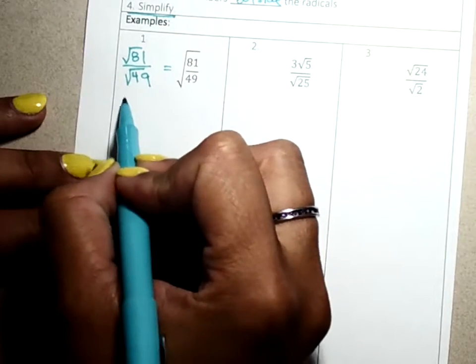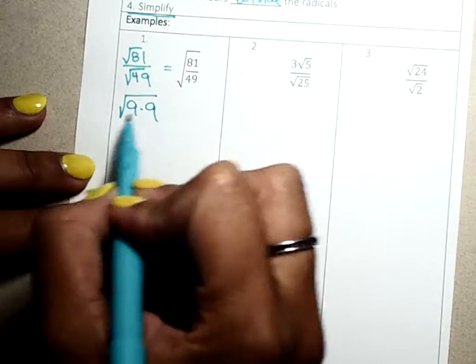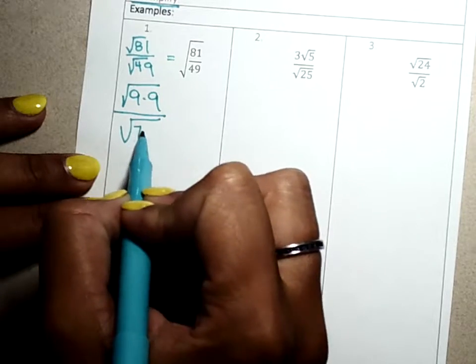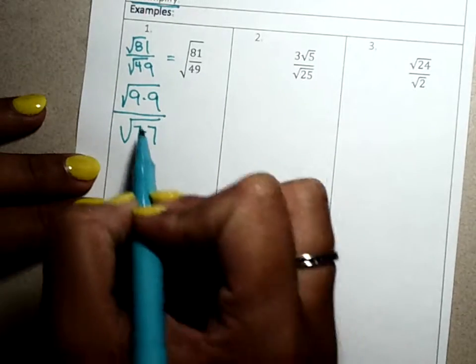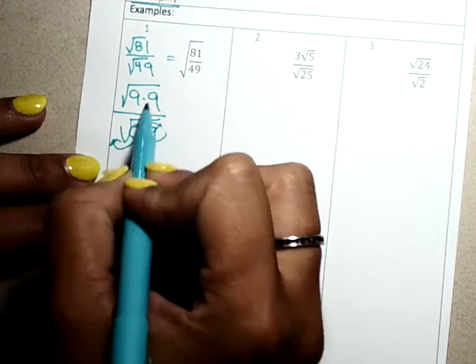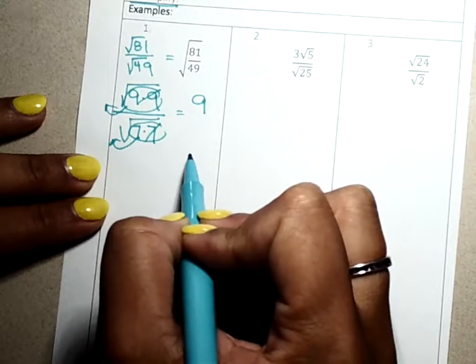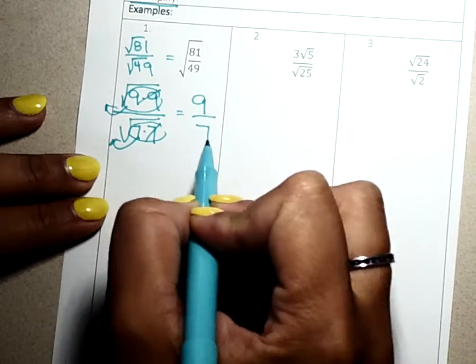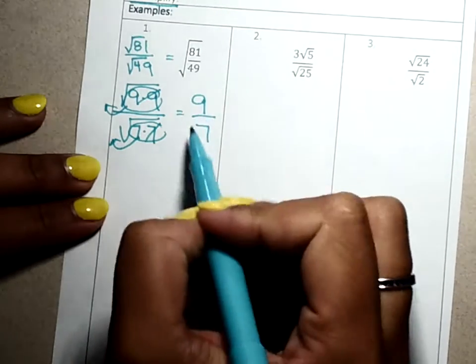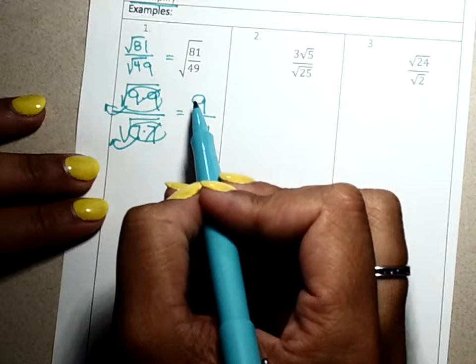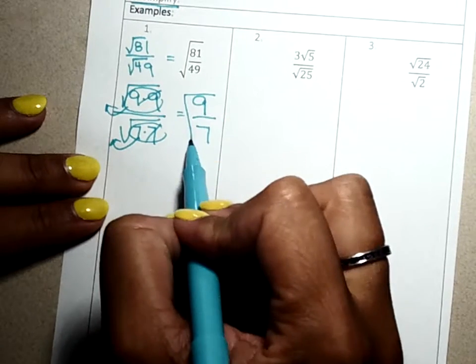The square root of 81 is the same as 9 times 9, and the square root of 49 is the same as 7 times 7. So, we are left with 9 over 7. I can't simplify this any further because there are no numbers that go into 9 and into 7, so this is my final answer.